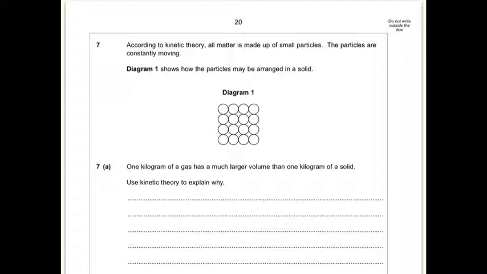Finally, on to question 7. According to kinetic theory, all matter is made up of small particles. The particles are constantly moving. Diagram 1 shows how the particles may be arranged in a solid. 1 kilogram of gas has a much larger volume than 1 kilogram of solid. Use kinetic theory to explain why.